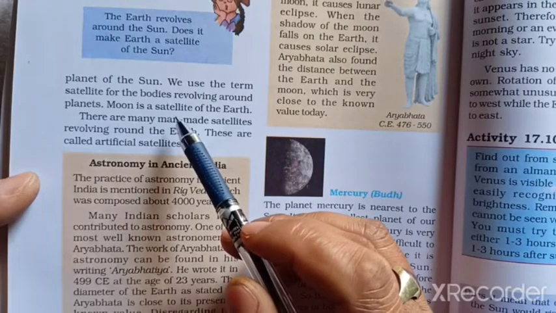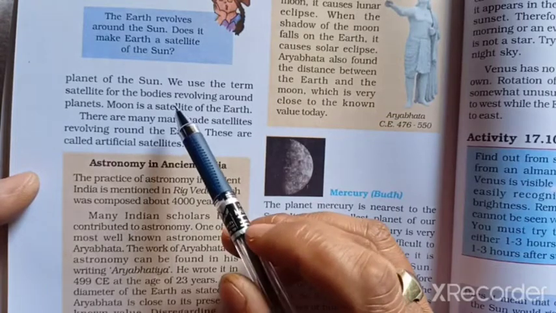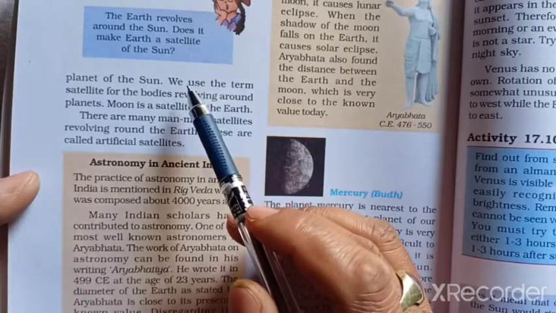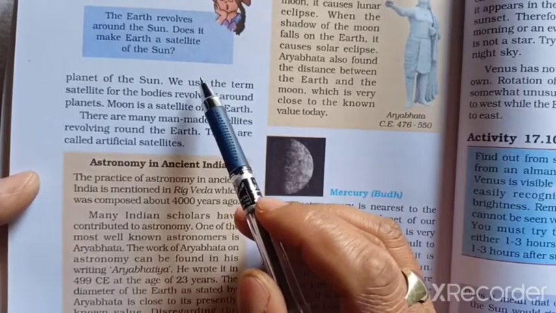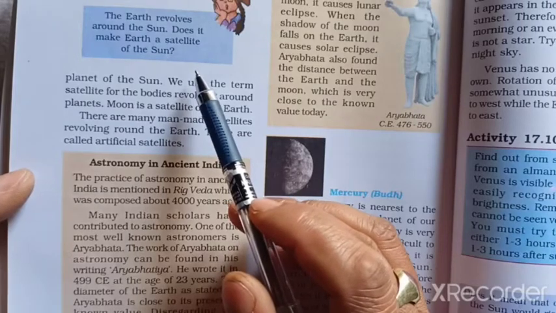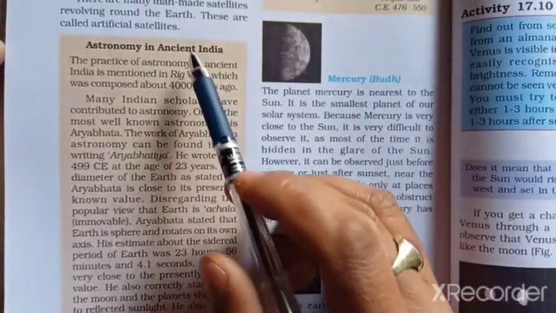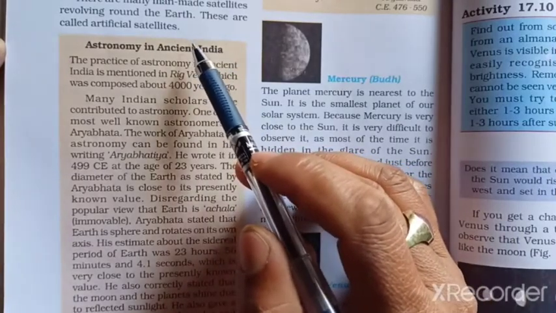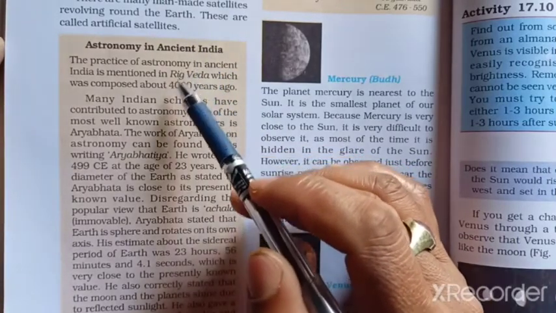Actually, Earth itself may also be called a satellite of the Sun because the Earth revolves around the Sun. But it has been given the name planet of the Sun. So there are many man-made artificial satellites revolving around the Earth. These are called artificial satellites.